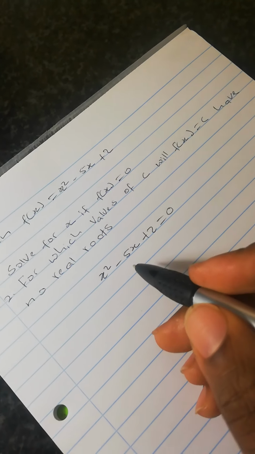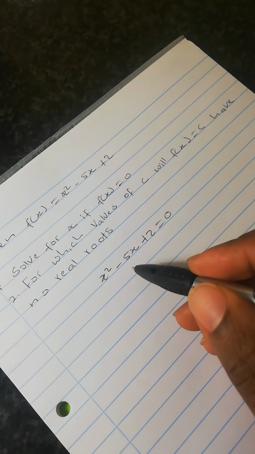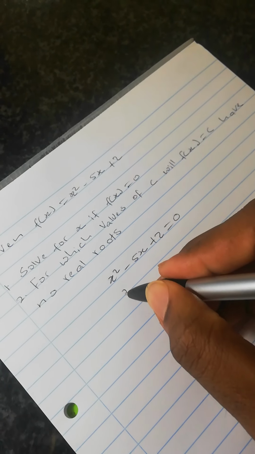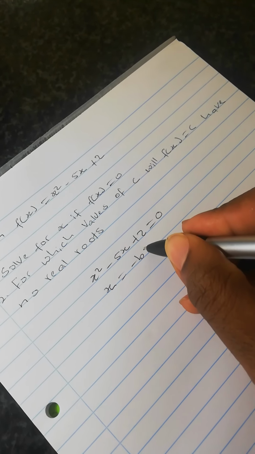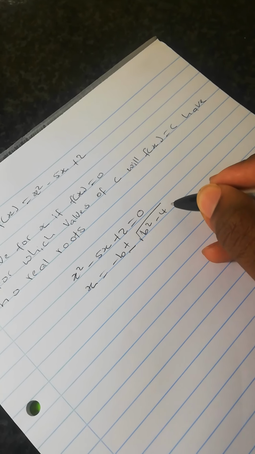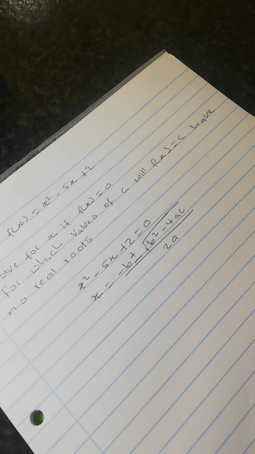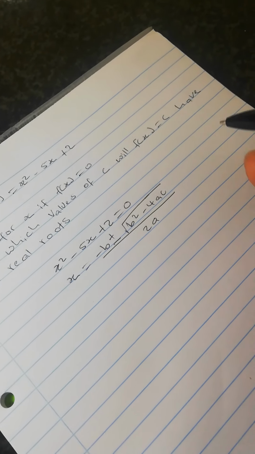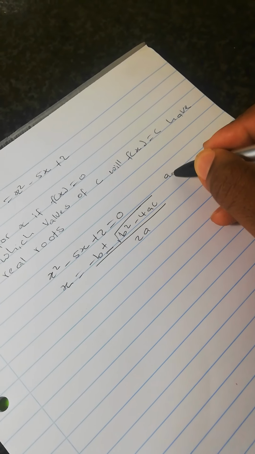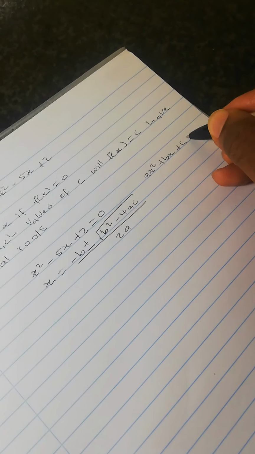Right, so now we have to solve for x, but the problem here is that we cannot factorize this equation. So what we'll do, we'll use a quadratic formula to solve for x. So the quadratic formula says x equal to minus b plus or minus the root of b squared minus 4ac, and divide all this by 2a. Right, so now this is what the quadratic equation looks like. It says ax squared plus bx plus c equal to 0.